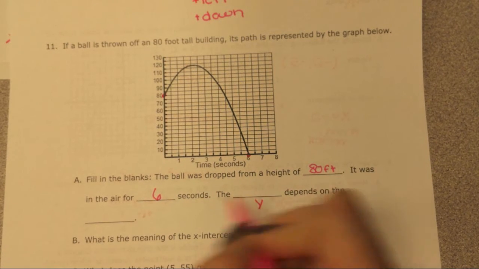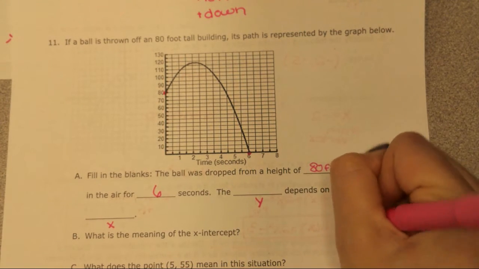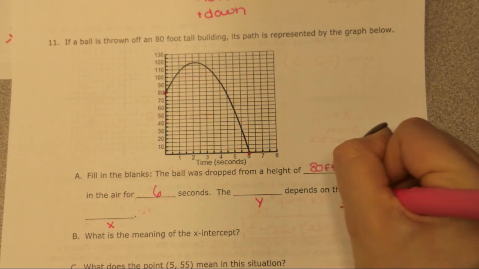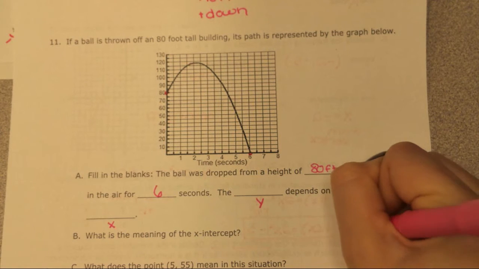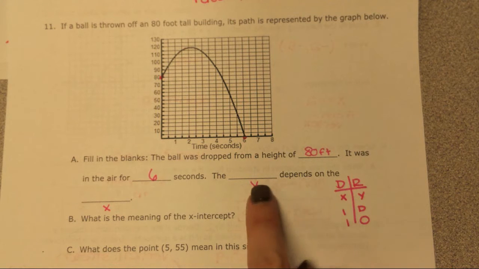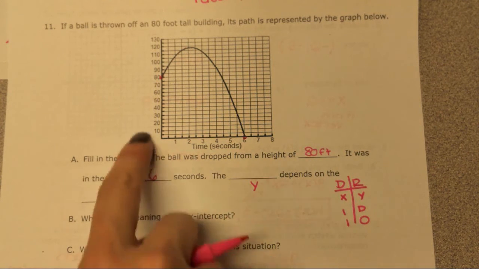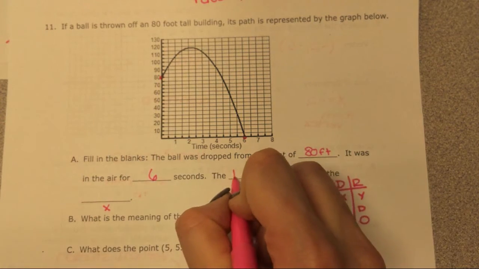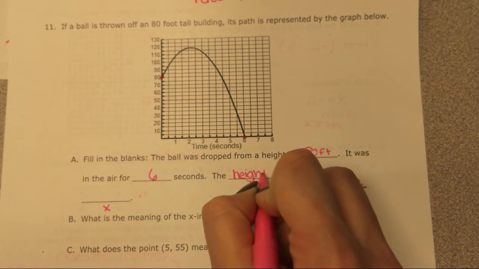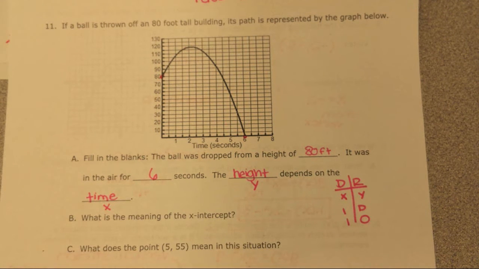And this is the y depends on the x. The y is the dependent variable. Remember, we've got Dr. XY needs his ID to get in and out of the hospital. The dependent variable, the one that's depending, is the y. Okay, so what is the y variable? The y-axis is the height, depends on the x variable, which is time.